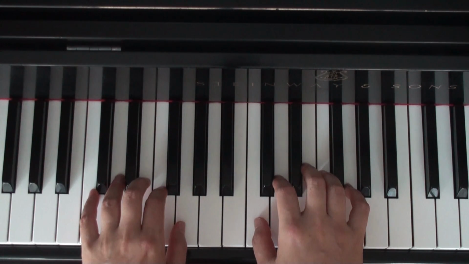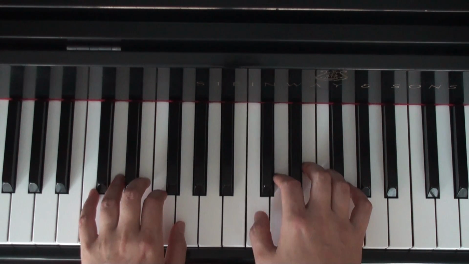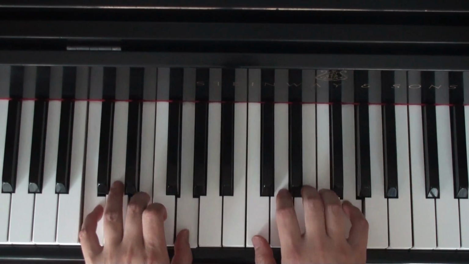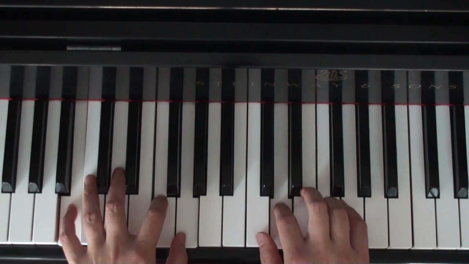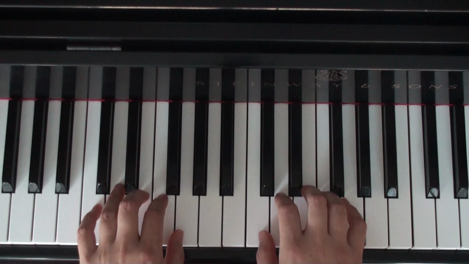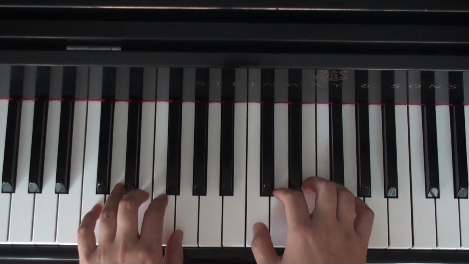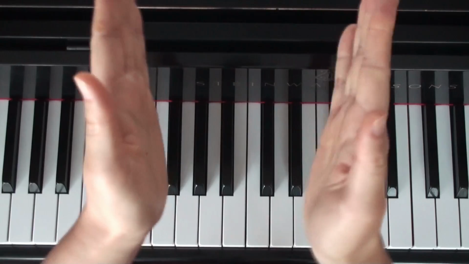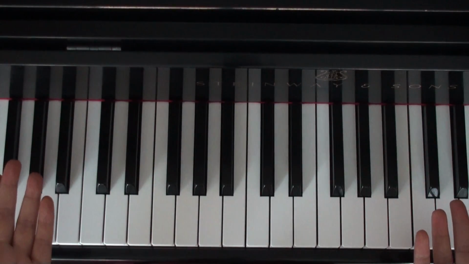Now this is not correct, but a lot of students make this mistake, so I want to demonstrate it. Please do not play like this. 3 and 1, 2, 3 and 1, 2, 3 and 1, 2. What is wrong with that? Did you notice in the mistake, all the notes sound exactly the same in terms of duration? 1, 1, 1, 1. What's the difference?